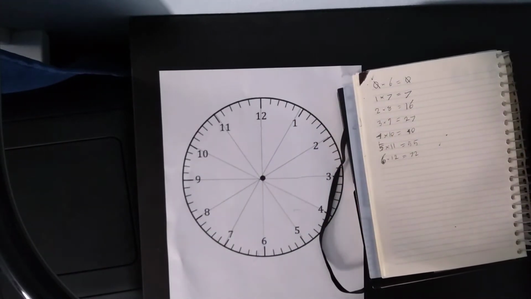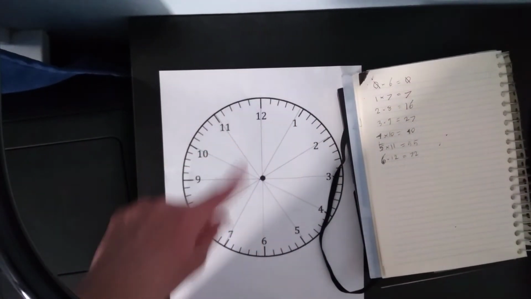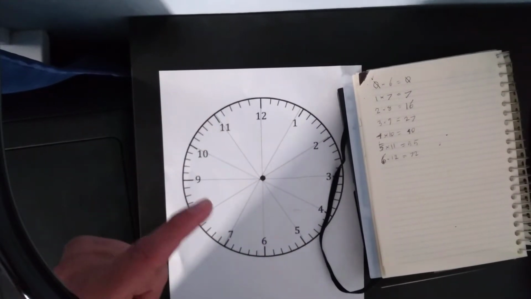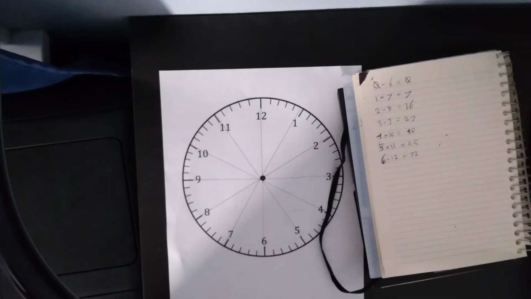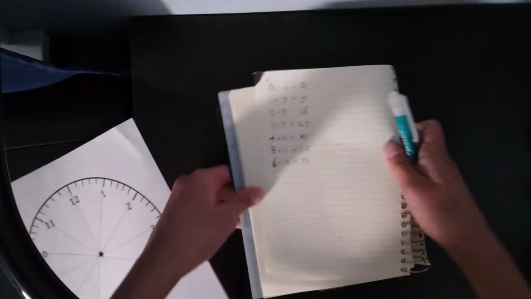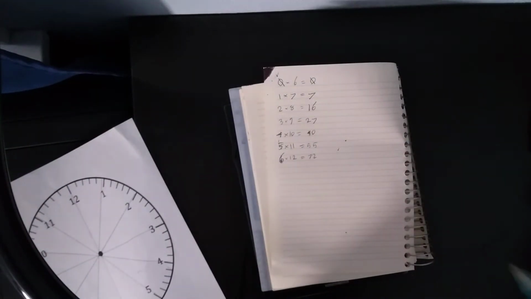We're just going to say 12 is also 12 for this right here, because it doubles us both. So 0, 7, 16, 27, 40, 55, and 72.